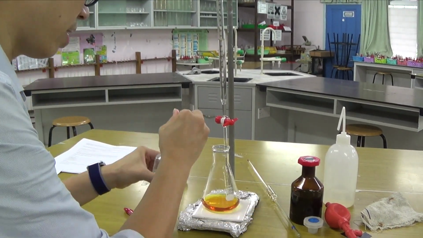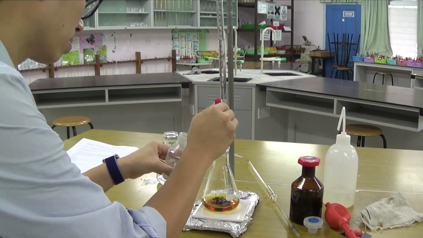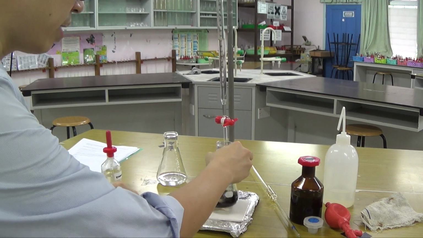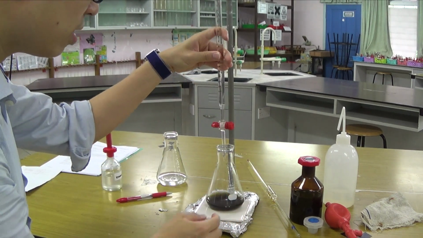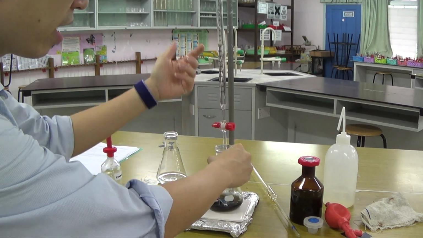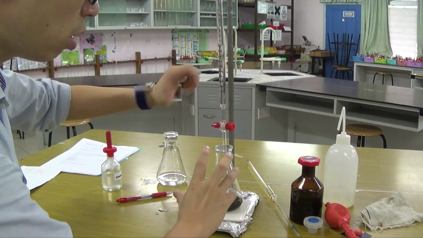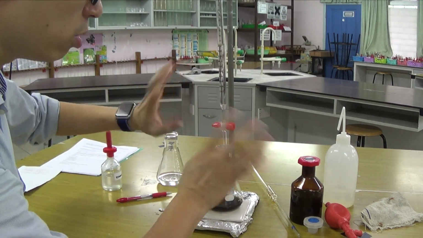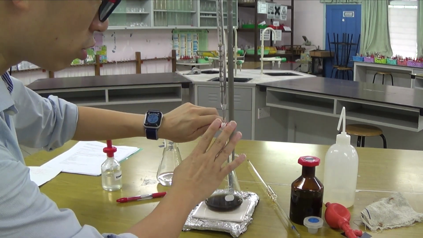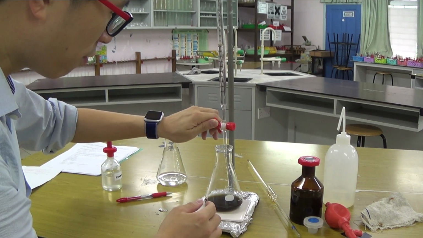So what I'm going to do is add my starch indicator. So 2 or 3 drops, and then it goes blue-black. Now, because I'm right-handed, I am going to swirl with my right, and then I open the tap with my left. I'm very close to the endpoint. I do not want to open and close like that. No sudden movement. Get it drop by drop first. That's the most important thing.